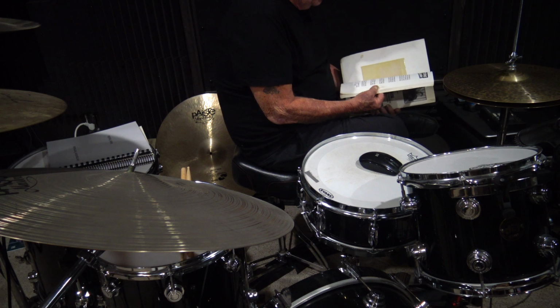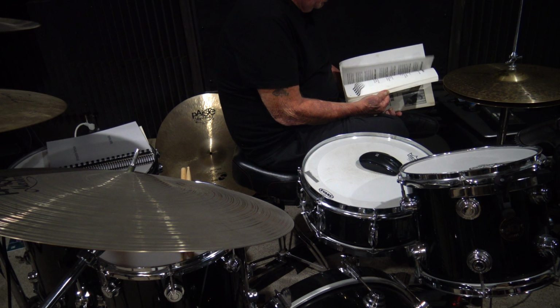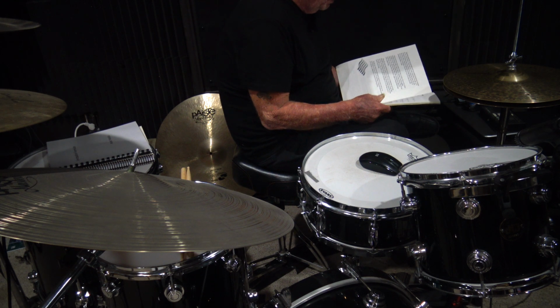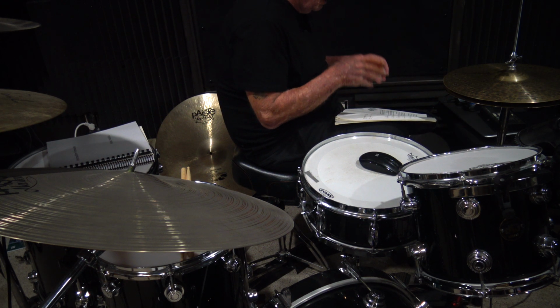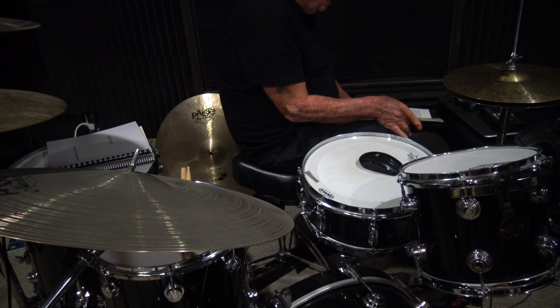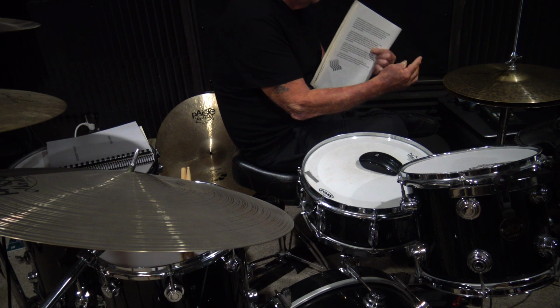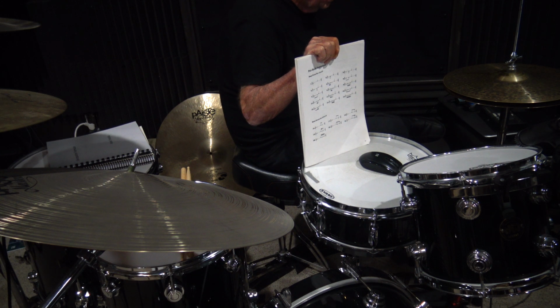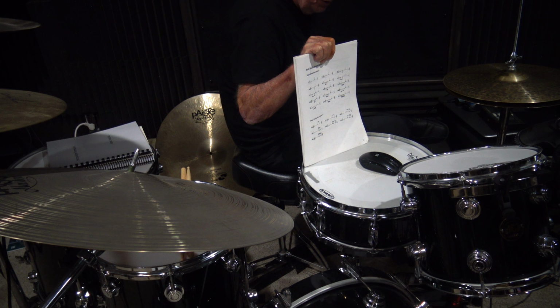Now, unlike me, I do a lot of writing myself, and I write everything out. But the way Gary Chaffee has this in here, it's a magnificent book. It really is. And there's a lot of great information in here. But if you don't know how to read, it's not going to do you any good at all.